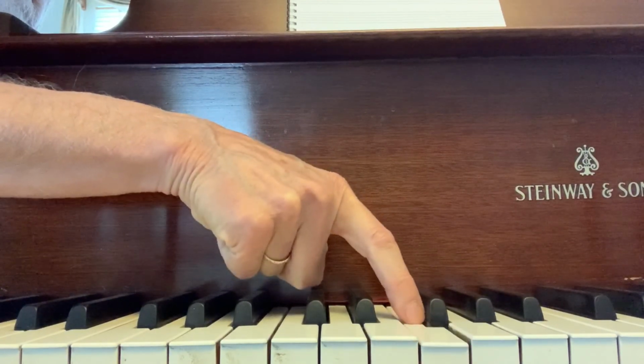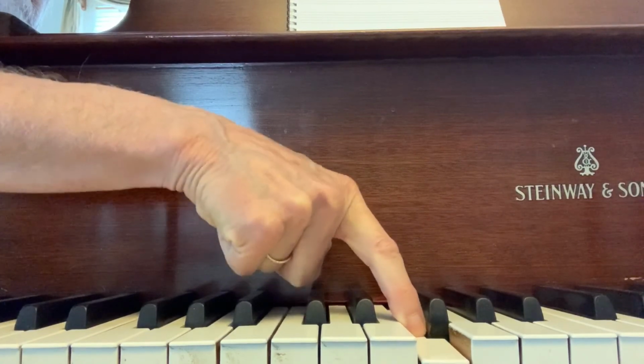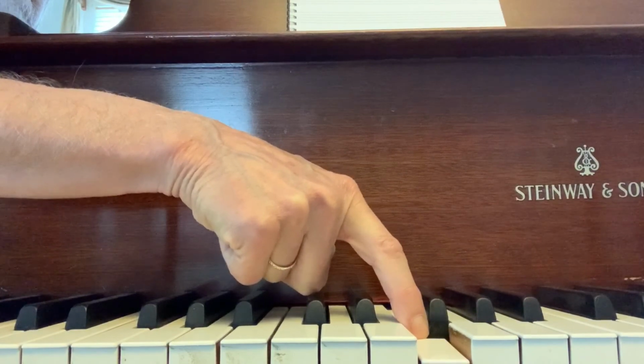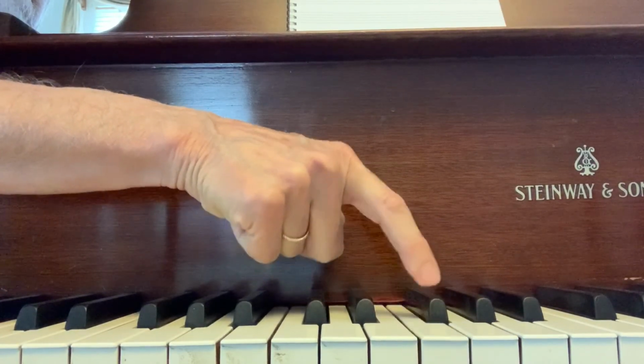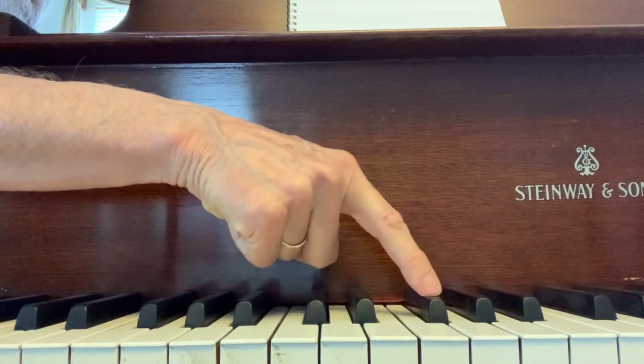Again, this is just on paper. On the piano, it's an F. On paper, it's an E sharp. E sharp then goes to F sharp, and we have our completed half step at the top of the scale.